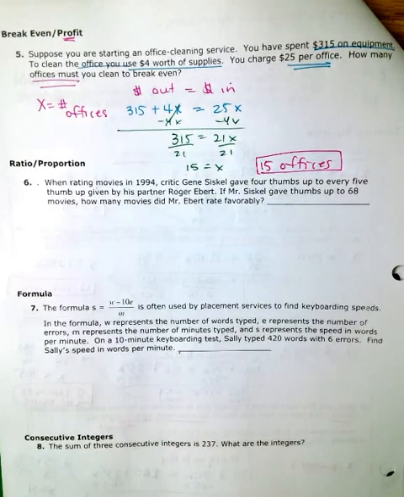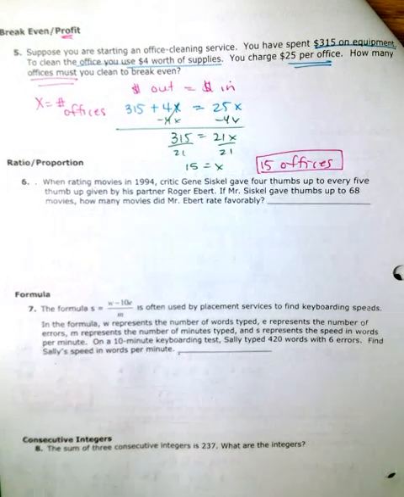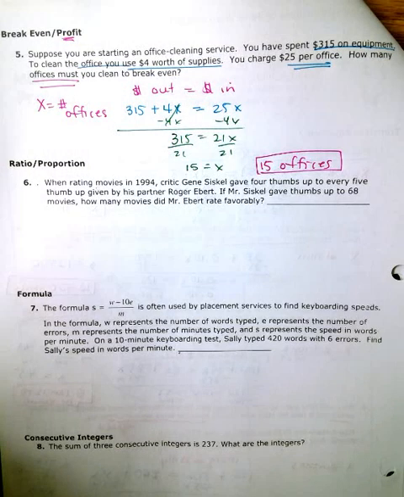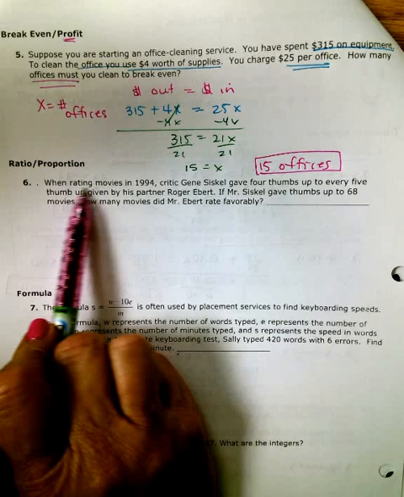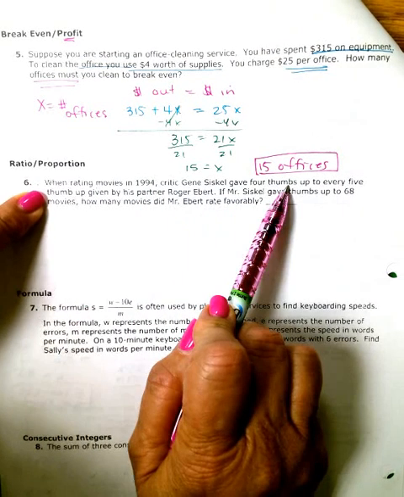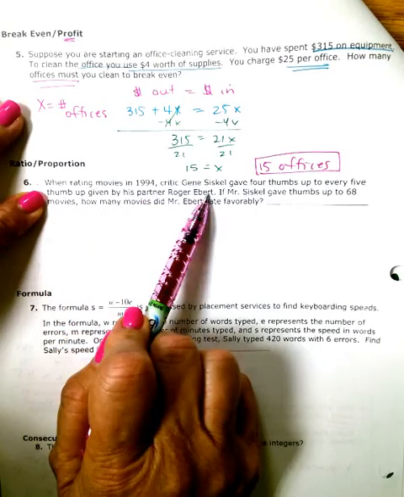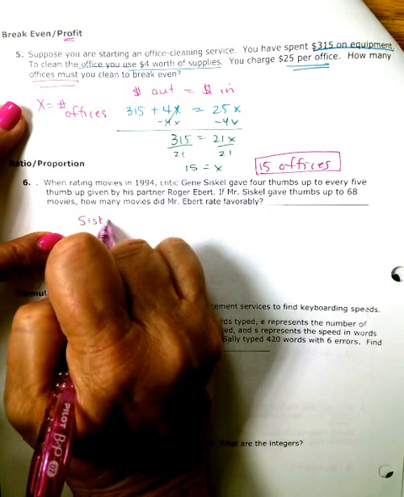The next one we have is a ratio and a proportion. With a ratio and a proportion, you're comparing something. You're going to have some kind of comparison going on because you're going to have that proportion, which is two ratios on the side. Here in our example, it says, when rating movies in 1994, Gene Siskel gave 4 thumbs up to every 5 thumbs up given by his partner, Roger Ebert. So we know we're comparing this guy Siskel to this guy Ebert.